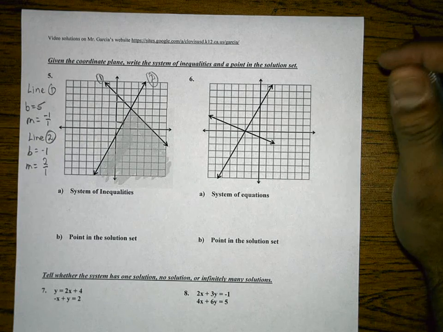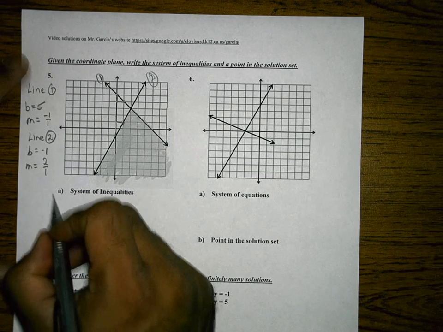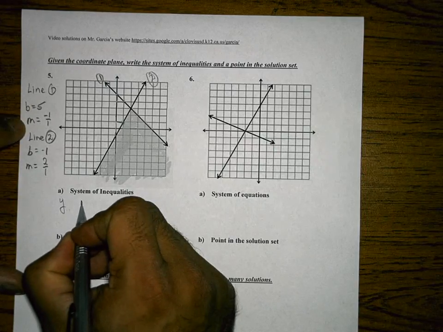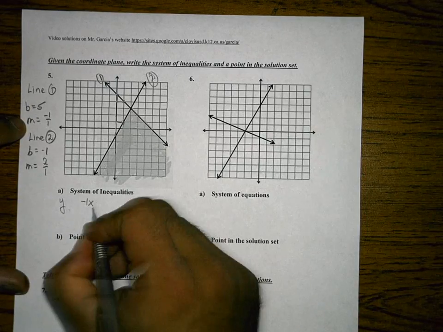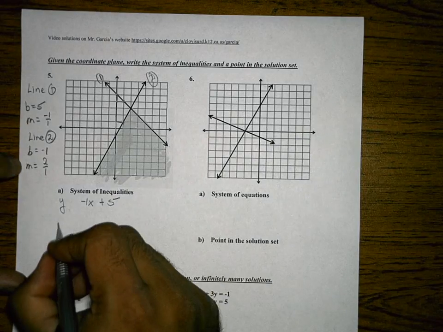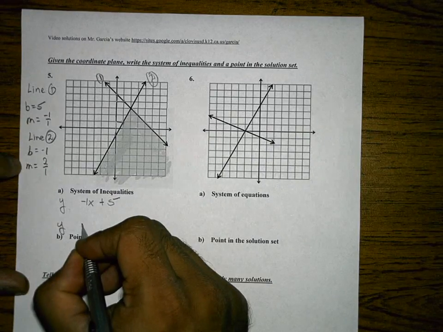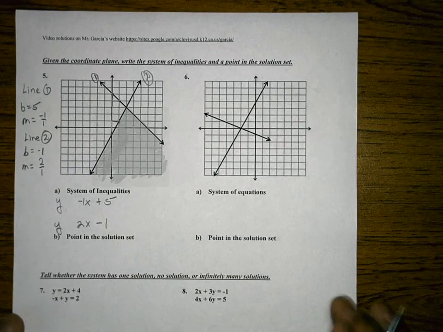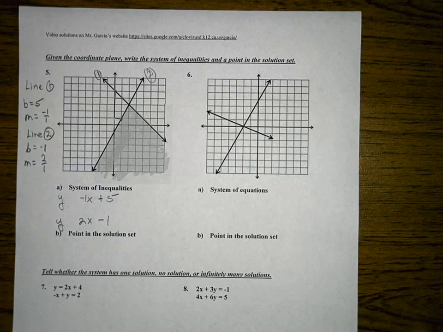But now I need to do the inequality part. So I'm going to set these up here. Line number 1 is y something, the slope is just -1, or I could just put a -x, plus 5, and this bottom one is y something, 2x minus 1. Okay, so I got the y equals mx plus b part. So let's look at trying to get the inequality.